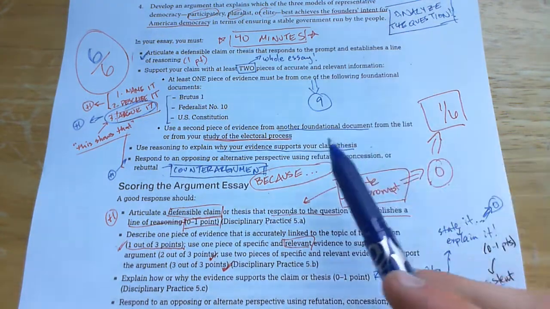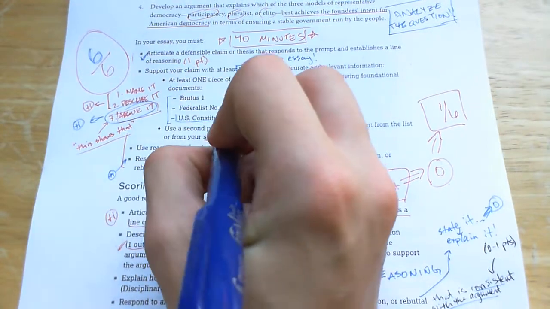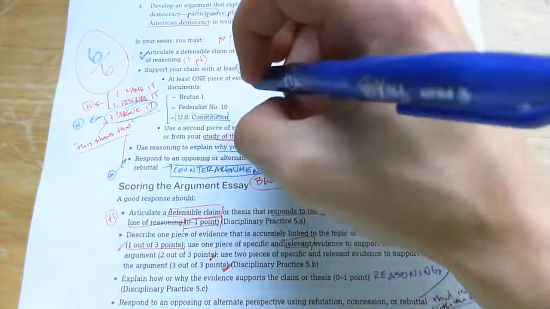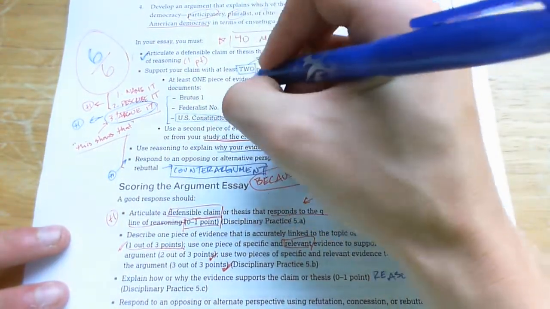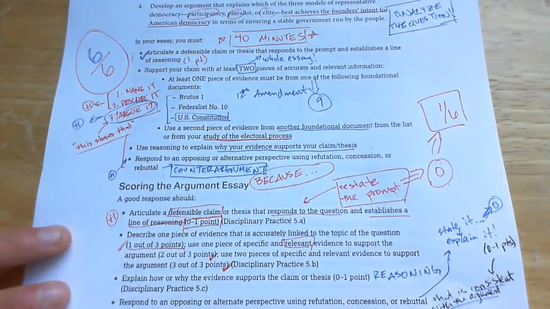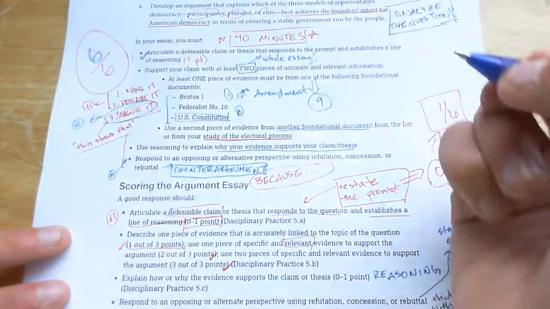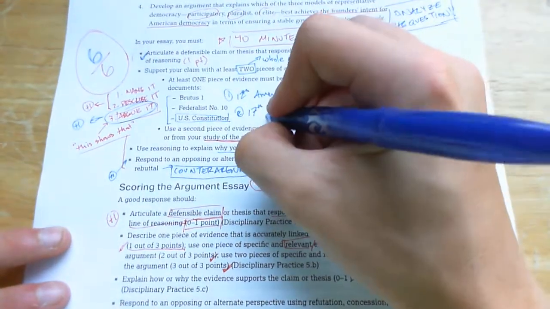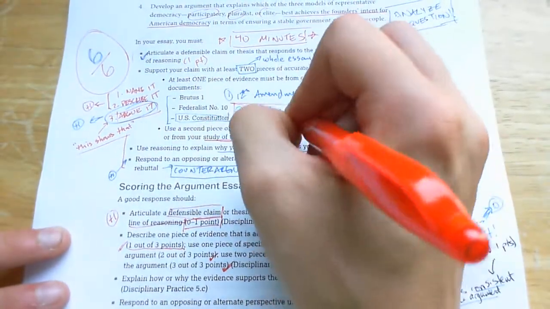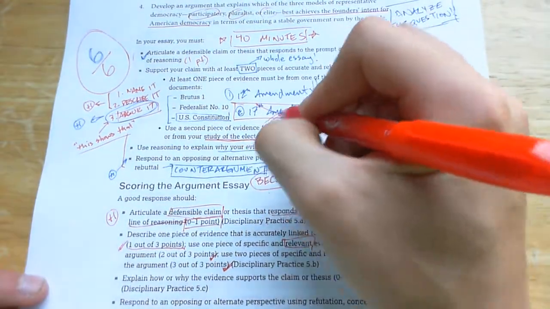The other thing I want to throw in there is that you can't use the same document more than once. So more than likely, they'll probably have one that has the United States Constitution as one of your foundational documents. Here's the thing: let's say for one piece of evidence you use the 12th Amendment. I'm just making up random amendments. They may or may not relate to this prompt, but let's say that you use the 12th Amendment for your first piece of evidence, and then for your second piece of evidence, you use, say, the 17th Amendment. You don't get this point. You actually would end up getting a 2 out of 3. Assuming you did everything right for both of these, you would only get a 2 out of 3.